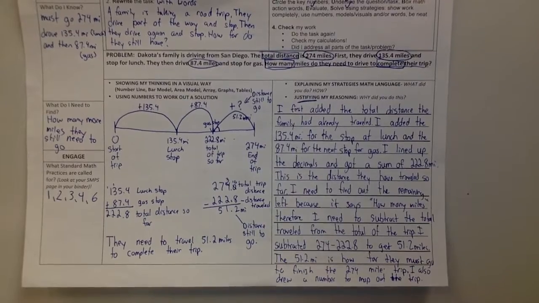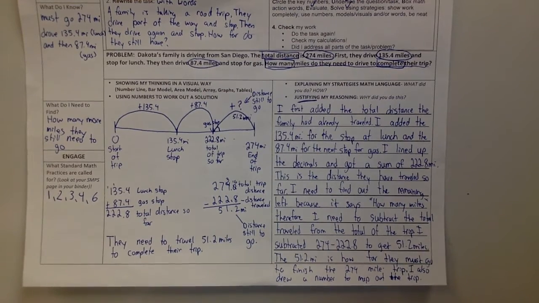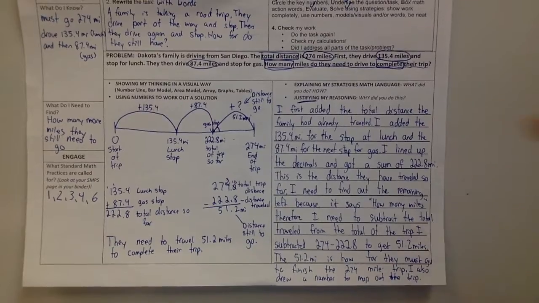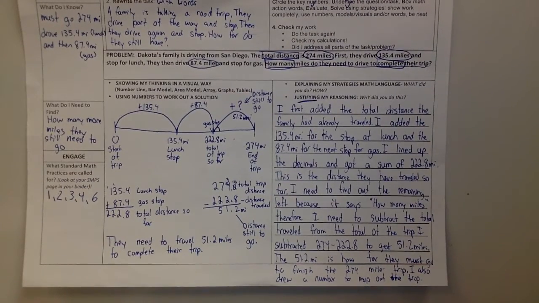All right. I first added the total distance the family had already traveled. That's telling me the what I did. I added 135 and 4/10 miles for the stop at lunch and the 87 and 4/10 miles for the next stop for gas. That's still telling me the what I did. I haven't told you why yet. I lined up the decimals and got a sum of 222 and 8/10 miles. So I told you how I lined up the decimals. This is the distance they traveled so far. That's my why. I told you why I did it.